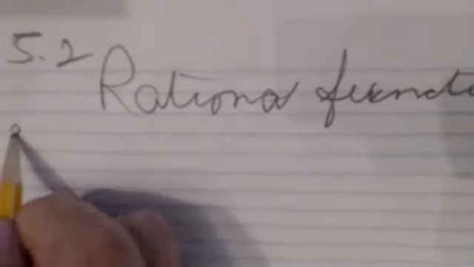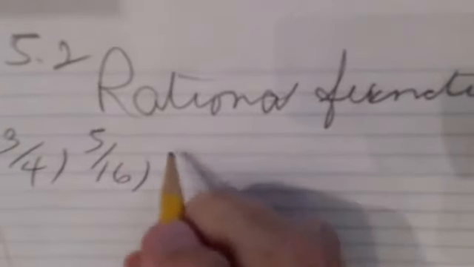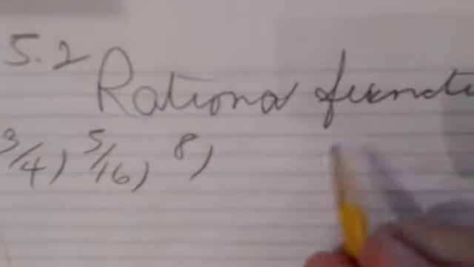Okay, let's go to section 5.2. 5.2 is a different ball game. Rational functions. Okay, we need to go back and remember what rational numbers are. 3/4 is a rational number. 5/16 is a rational number. 8 is a rational number.